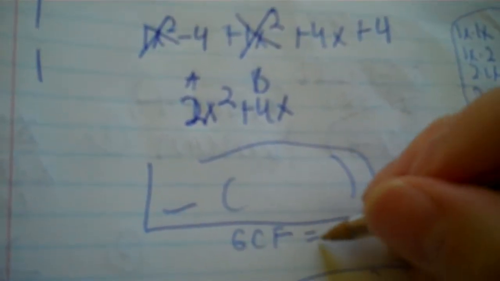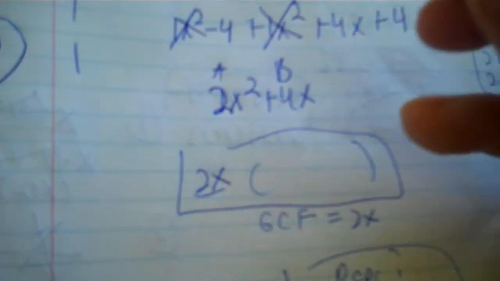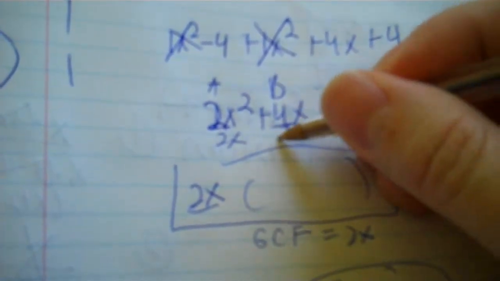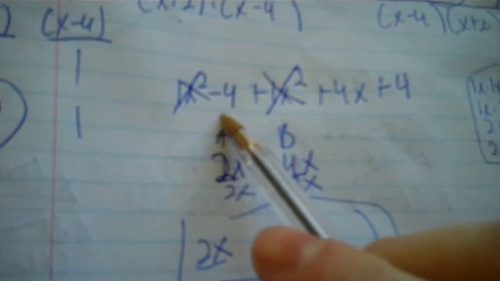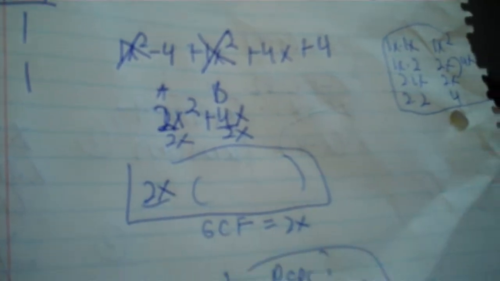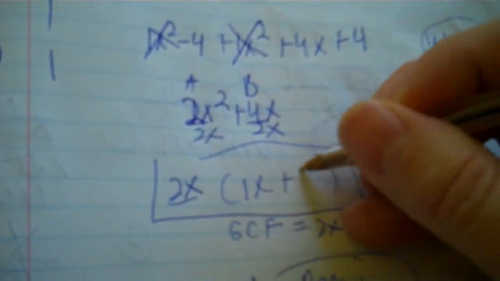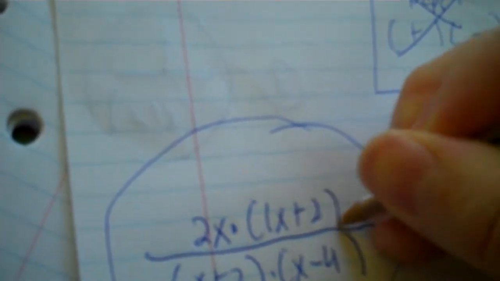There's 2 terms, so that would be a GCF and a DOPS. So GCF would be 2x, so I factor out 2x. Again, the reason we don't have a c is because negative 4 plus 4 cancels out. So that becomes 1x plus 2, and that's not a DOPS. So I've got 2x times 1x plus 2. And that's the answer right there.